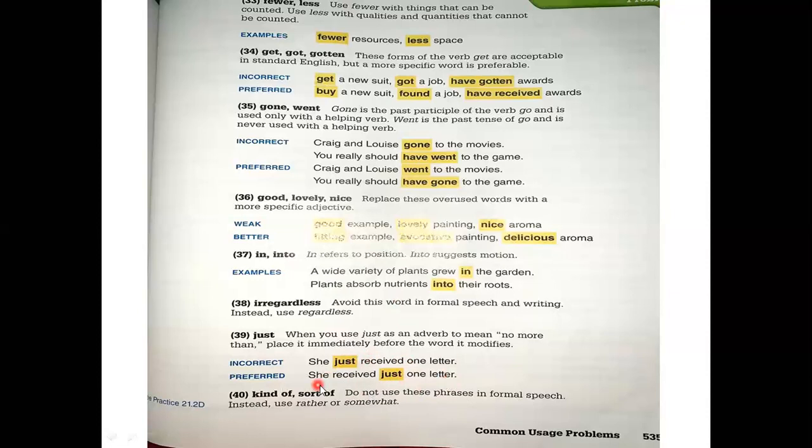And number 40 is kind of or sort of. Do not use these phrases in formal speech. Instead, use rather or somewhat.